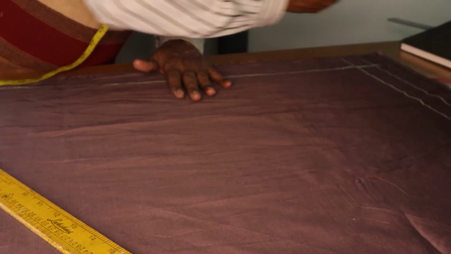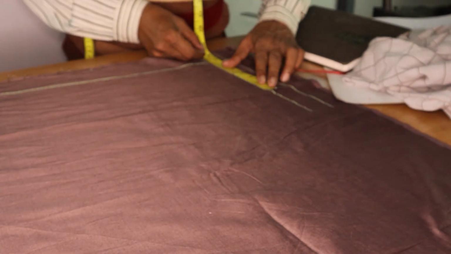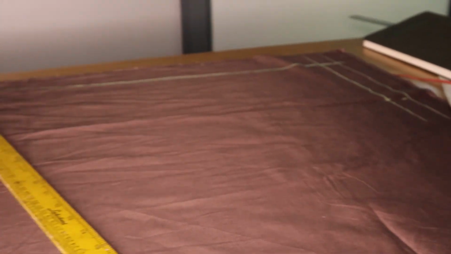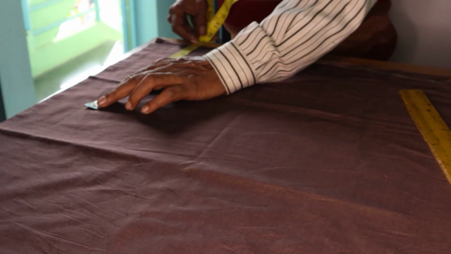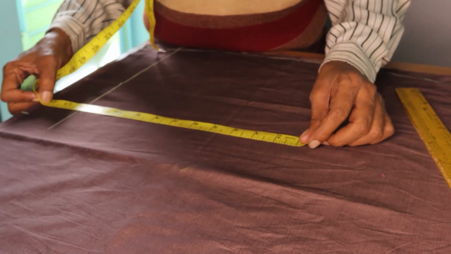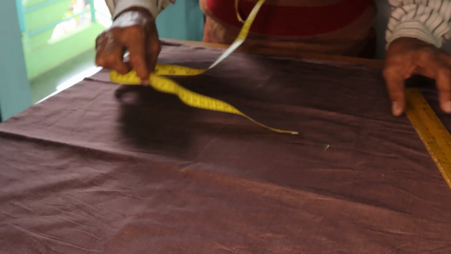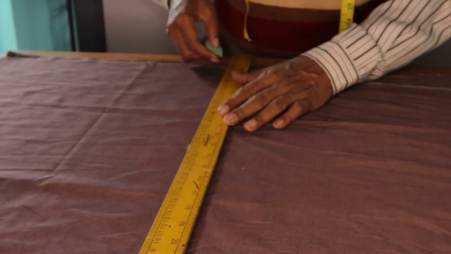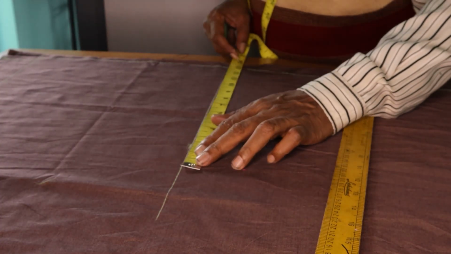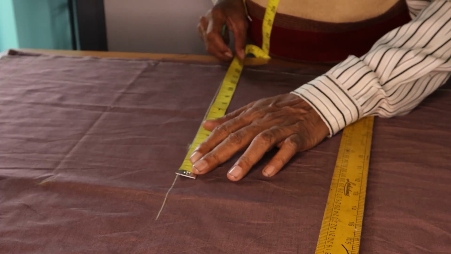You can do it with a hip curve scale also, since our master is well experienced enough, he's doing like that only. Then mark the bottom loose including the margin, again the waist length, including the margin only. Then again the fork you have to mark, then straight line, then the thigh measurement you have to mark, divided by 2.